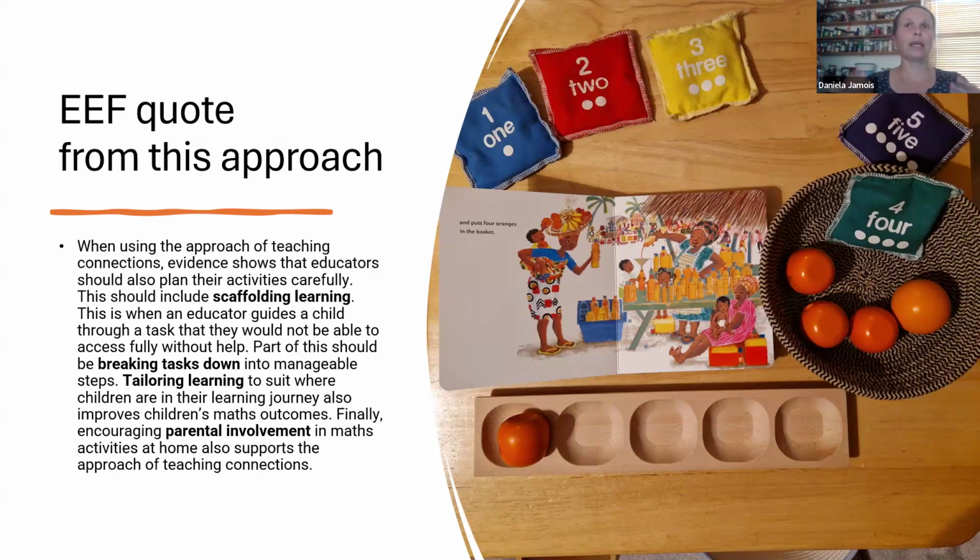So simply, if you invent a game or you come across a beautiful book that supports mathematical learning, share it with your families. So in this particular activity, you might be seeing that the child is handling the objects and placing them in the 5 frame, and you're building on what they're doing rather than saying, okay, I can see you've got 1 in there.